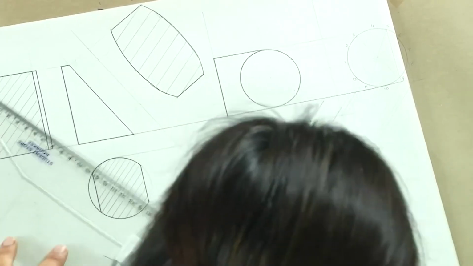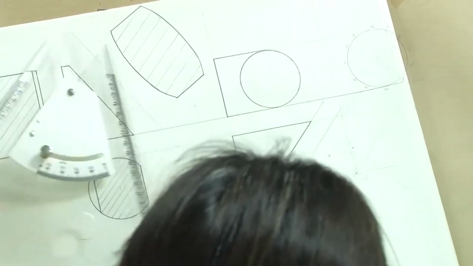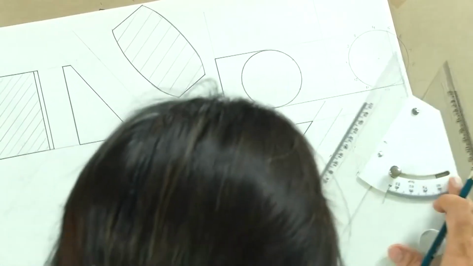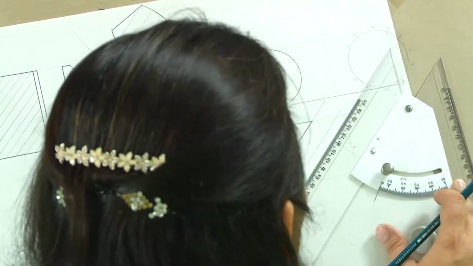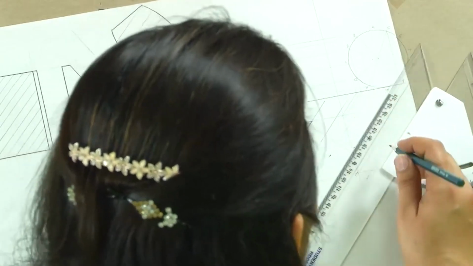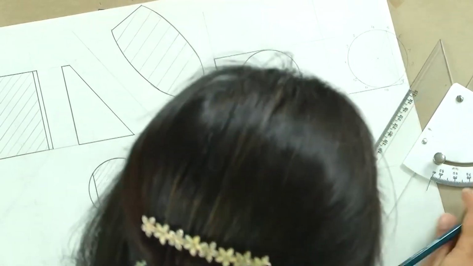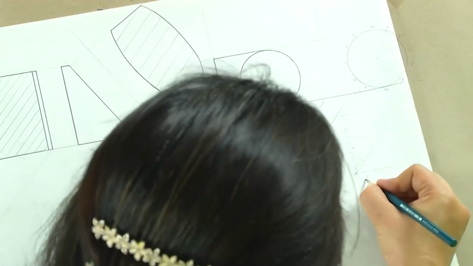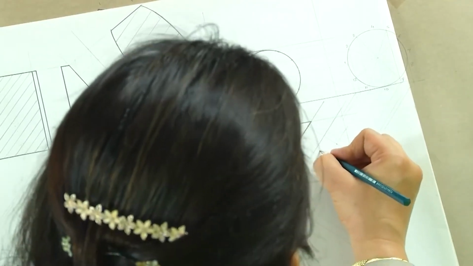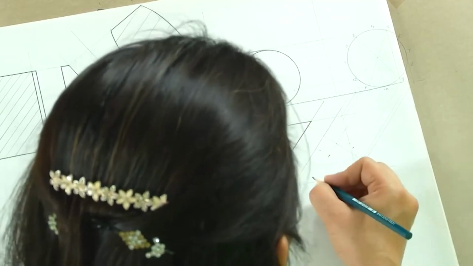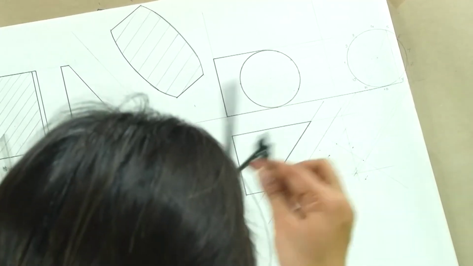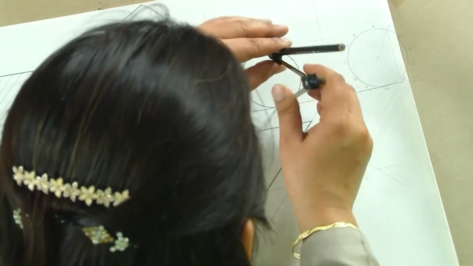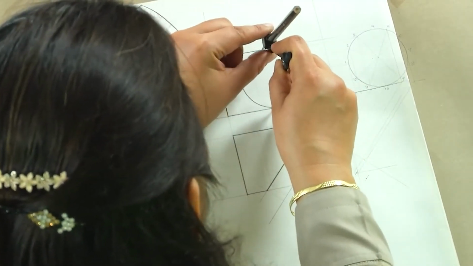I'm just drawing it here. So this was our point 2 and 12. This is 3 and this is 11. 10 is here and your 4 is the same height as that of the diameter of this circle.